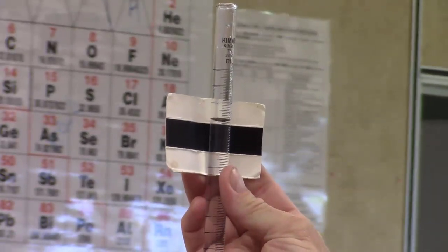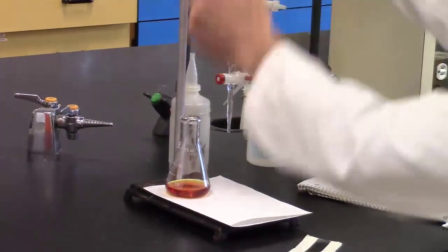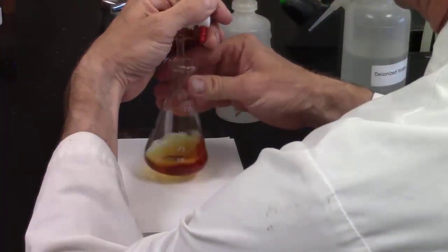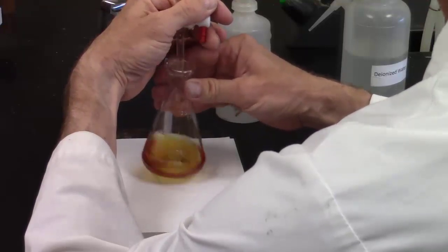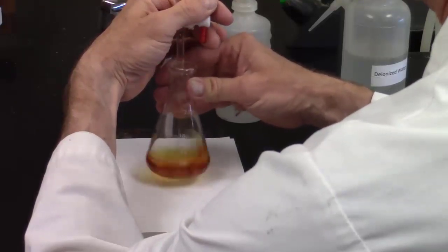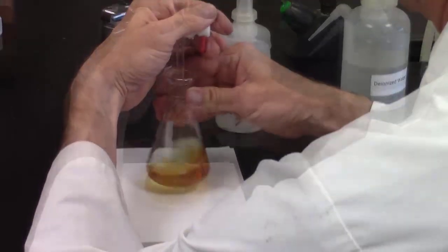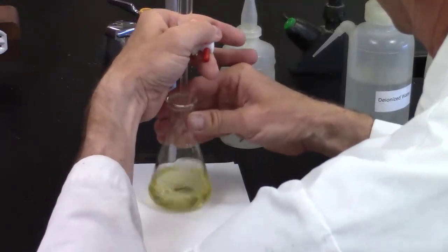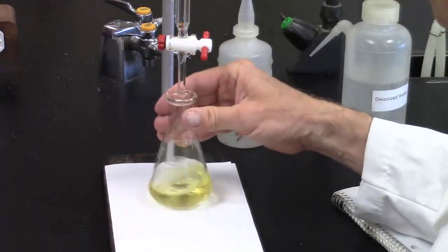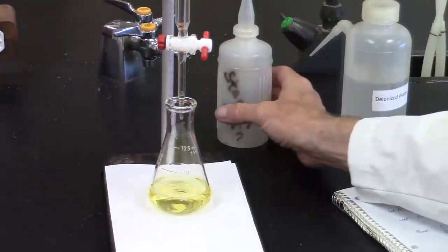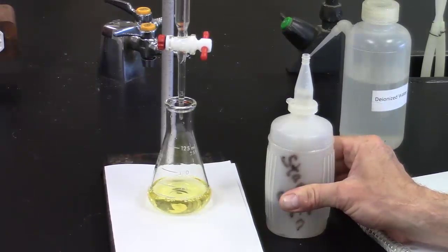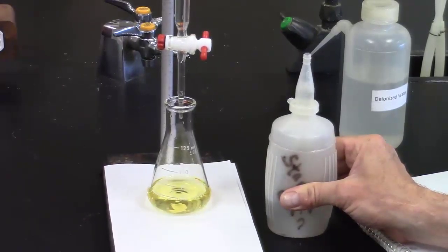Scott reads the initial volume of the burette to 2 decimal places. A white sheet of paper below the Erlenmeyer flask allows for better visualization of the color changes. Scott demonstrates proper technique by cupping and controlling the stopcock with one hand and swirling the Erlenmeyer flask with the other. The solution arrives at a faint yellow color. This squirt bottle dispenses about 2 to 3 mL of the starch solution.